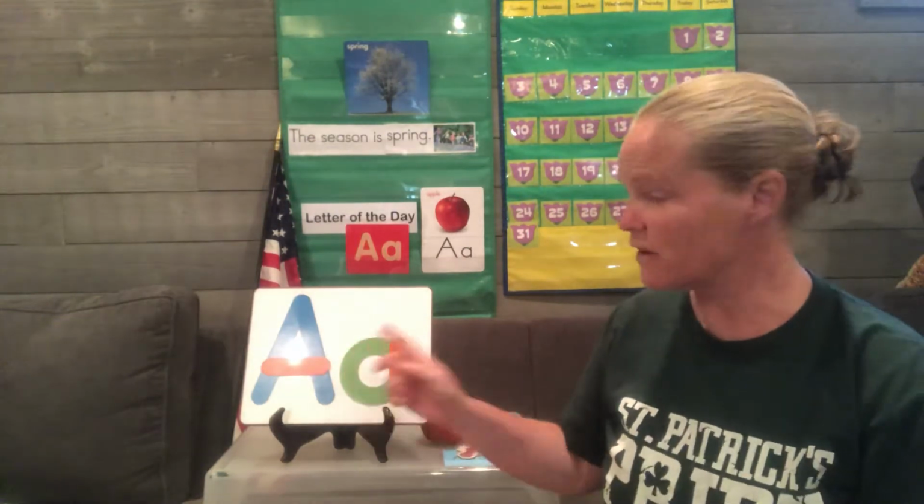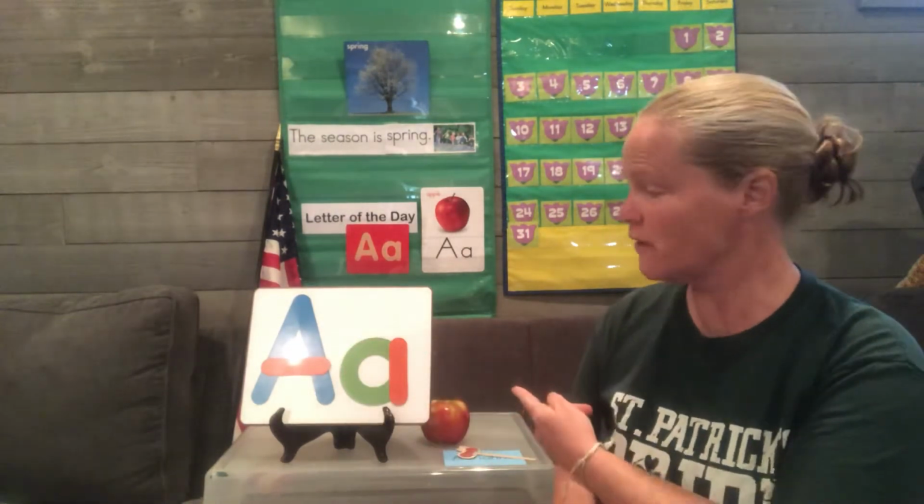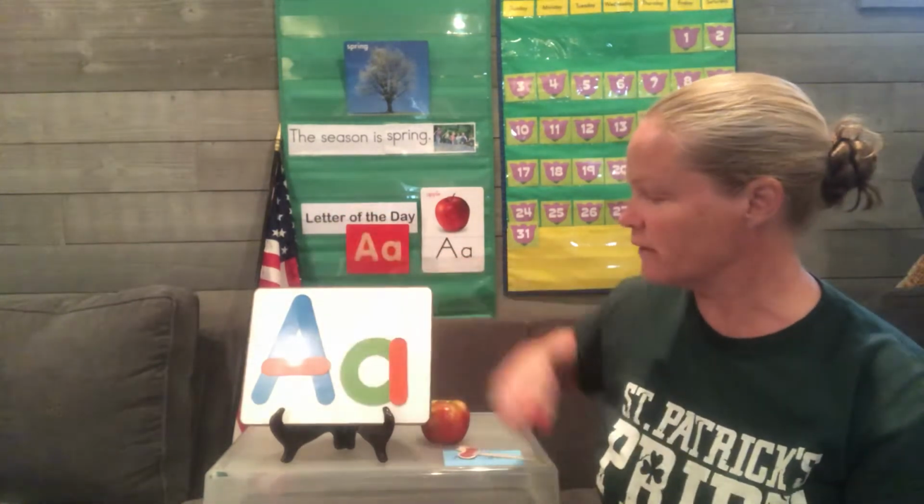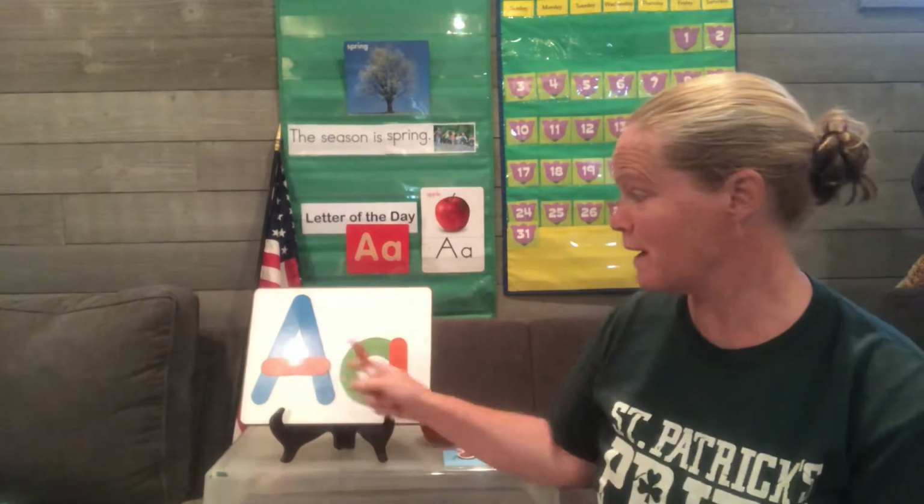So today's letter is the letter what? You know that letter, right? It's the letter A. Now look at that big letter and that little letter. Do they look the same? Some big letters look like they're little letter partners, but big A and little a don't really look the same, do they?